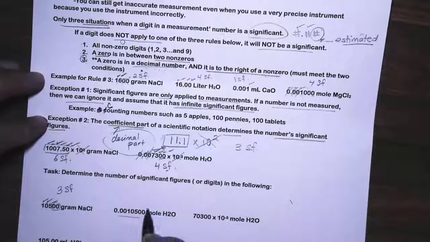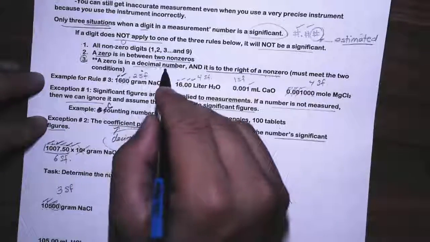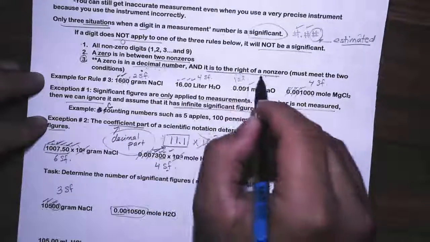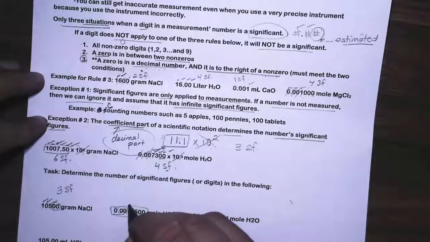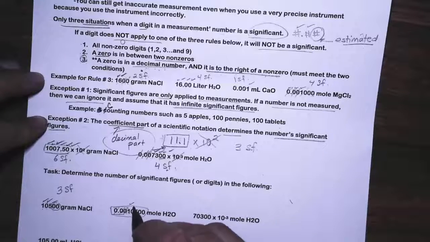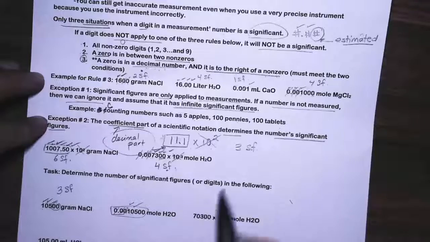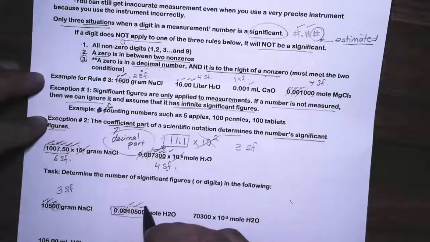Then we look at this number right here. These 3 zeros here are not significant because they are in a decimal number, but they are not to the right of a non-zero. So they are not significant. And of course, the 1 is significant. This 0 is in between two non-zeros, so it is. And this 0 is in a decimal and is to the right of a non-zero, so they are significant. So we have 4 SF.